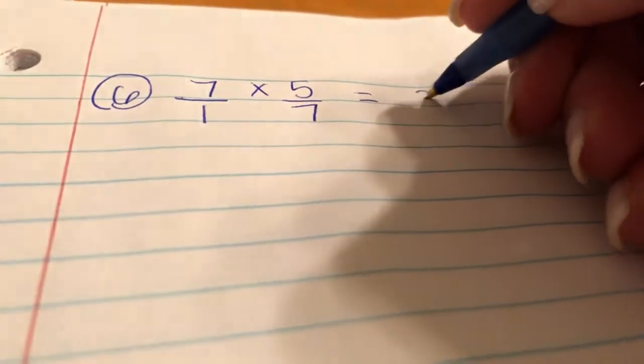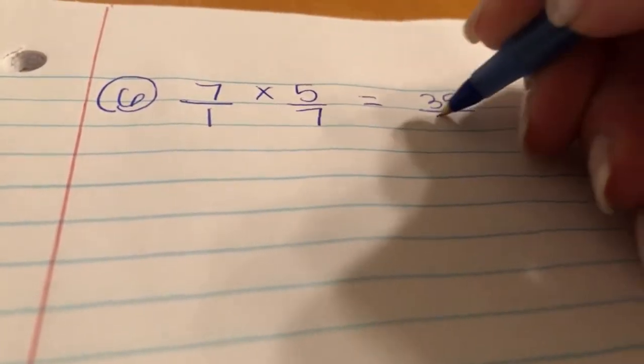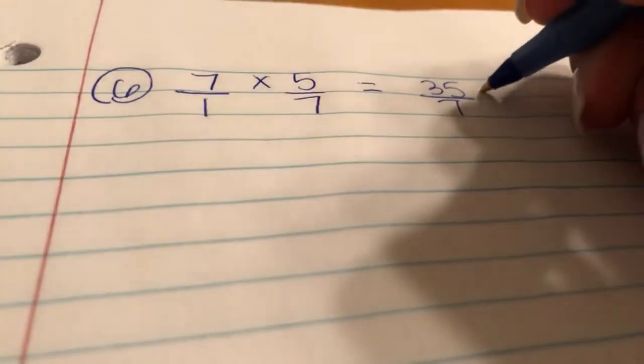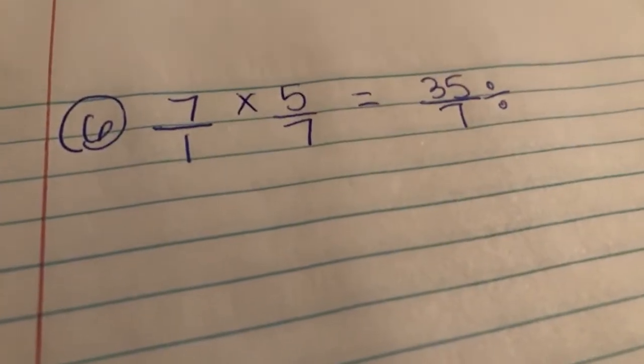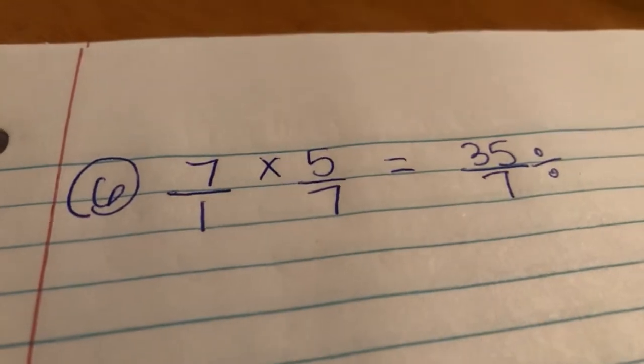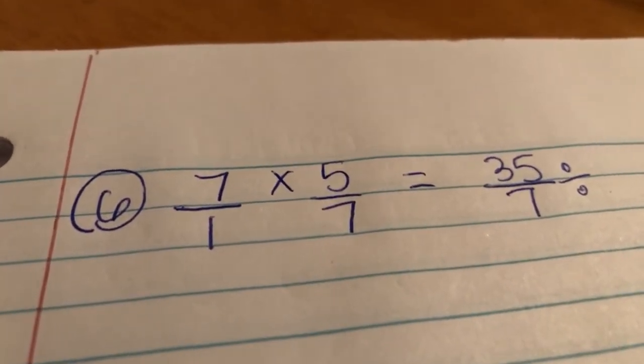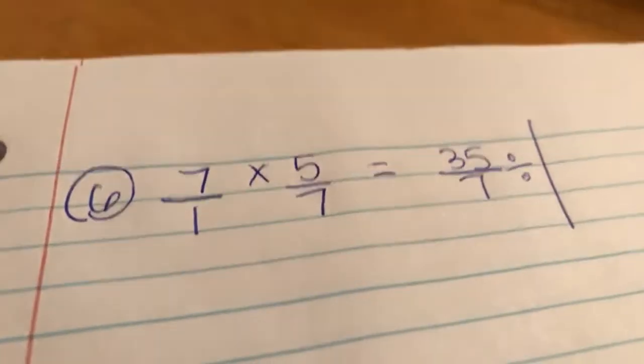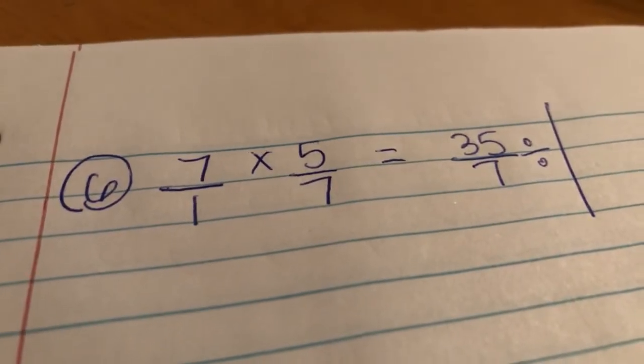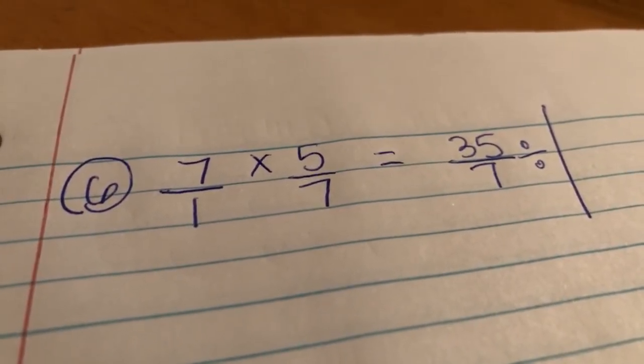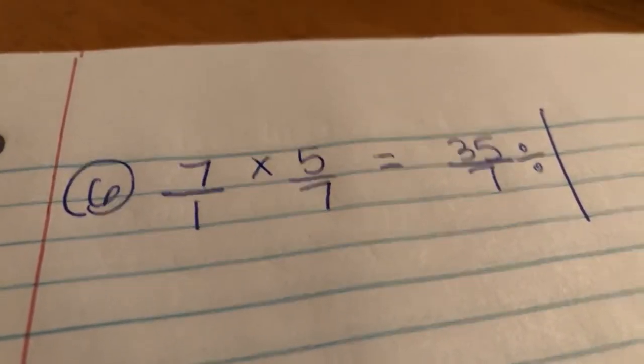7 times 5 is 35. 1 times 7 is 7. Read it like division. 35 divided by 7. Top number divided by bottom number. See if you can find me another answer. If you don't know, then start listing out your facts for 7.